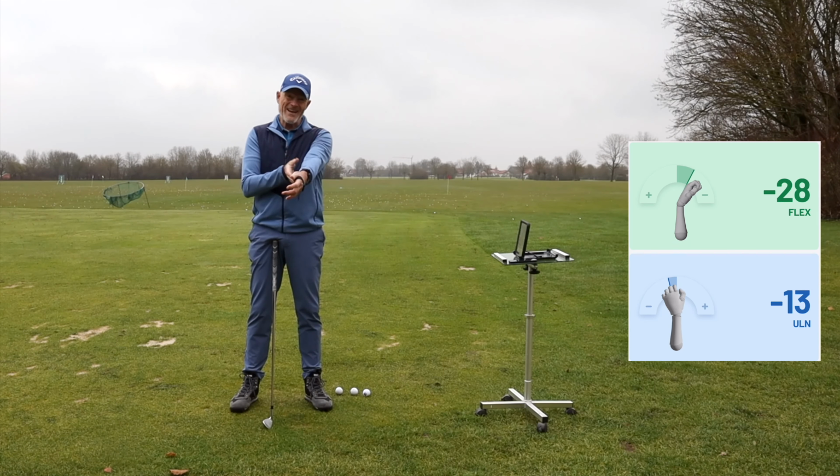As you start to hinge the wrists though, and especially the trail wrist and elbow, then you are starting to rotate the wrist at the same time as the lower arm, but the upper arm should be staying relatively passive here.